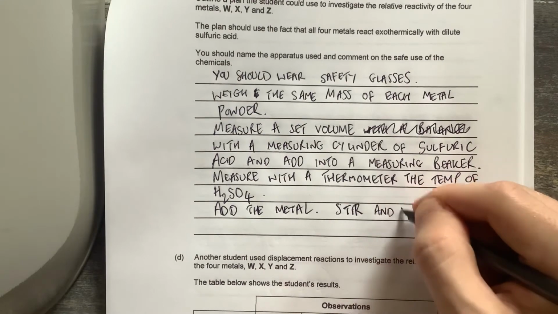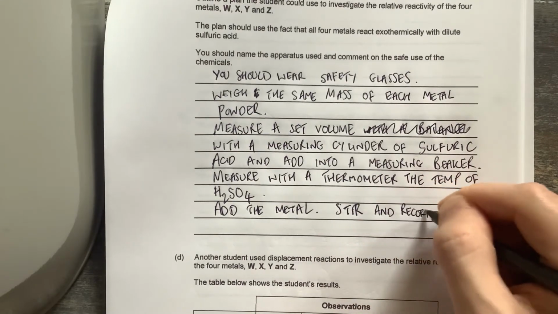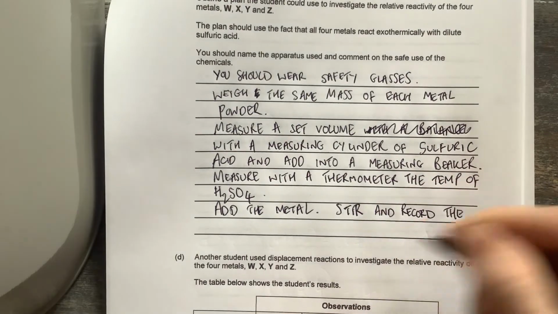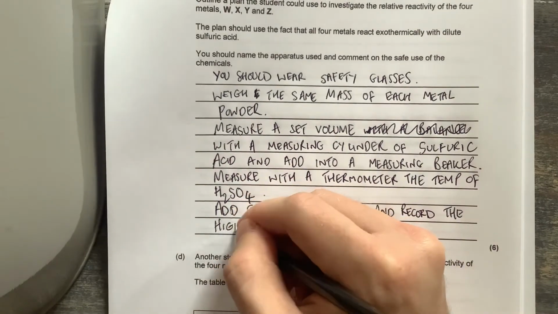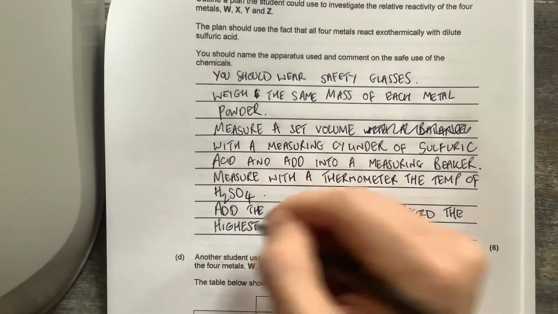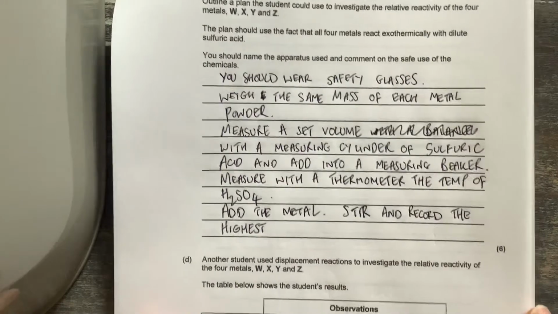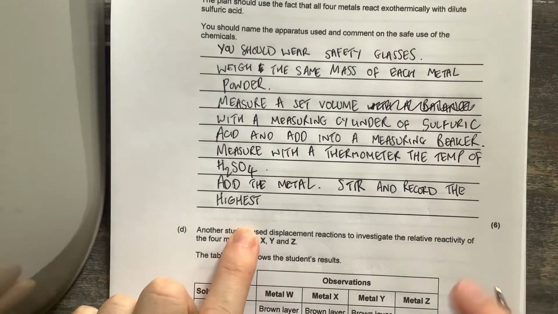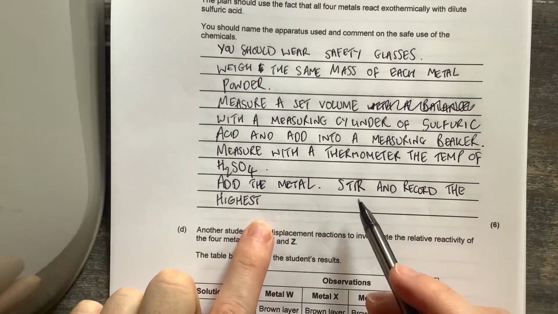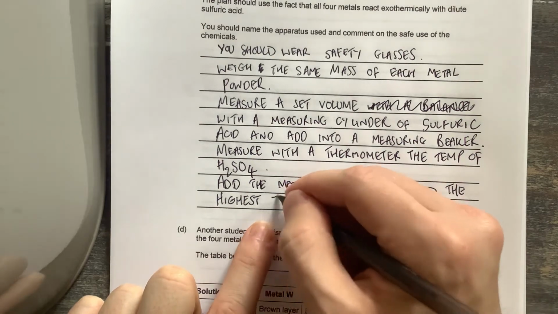And record the highest temperature. Because in order to investigate reactivity, you need to obviously look at the change in temperature, which obviously reacts the most. Stir and record the highest temperature.